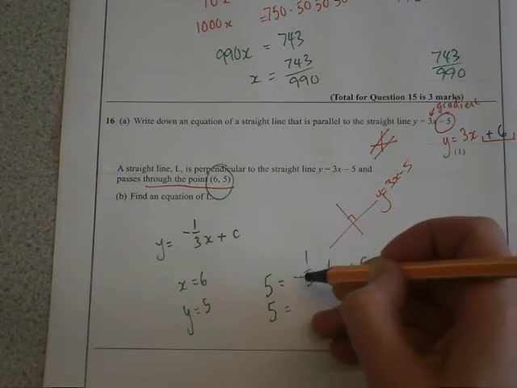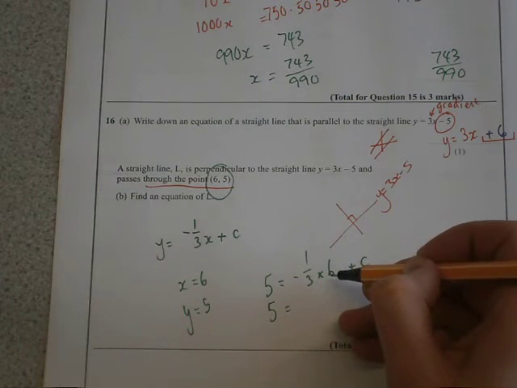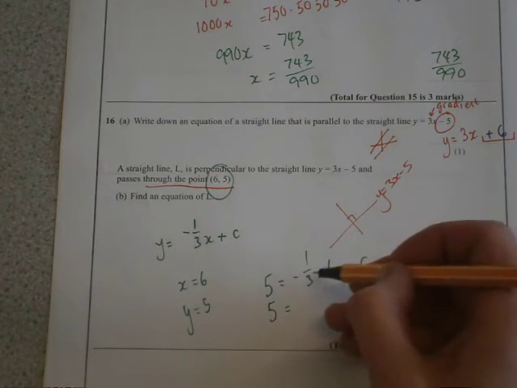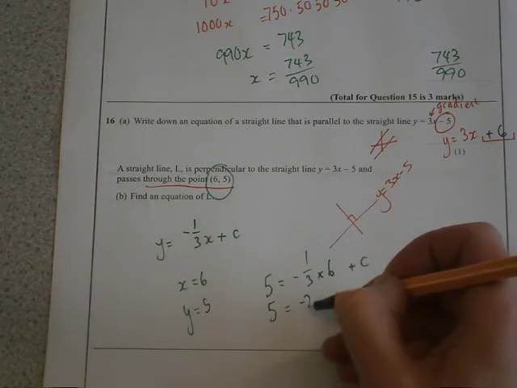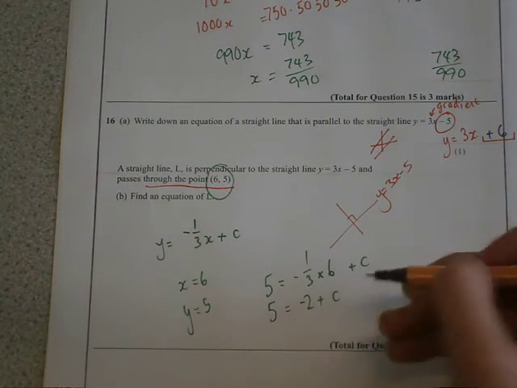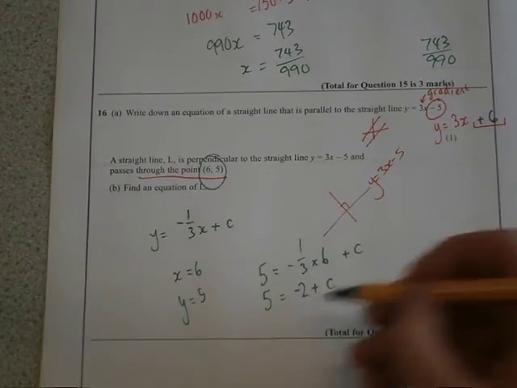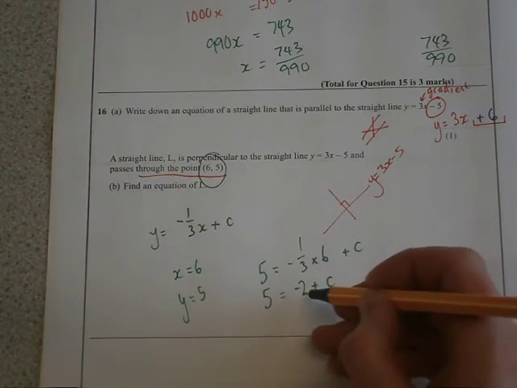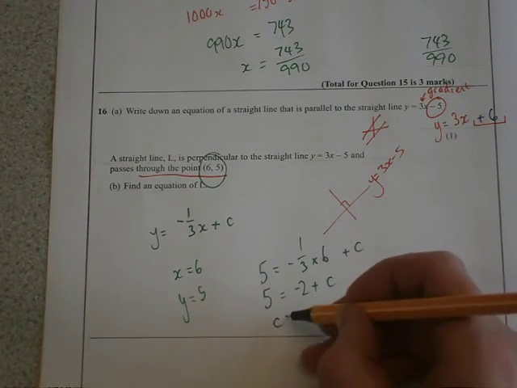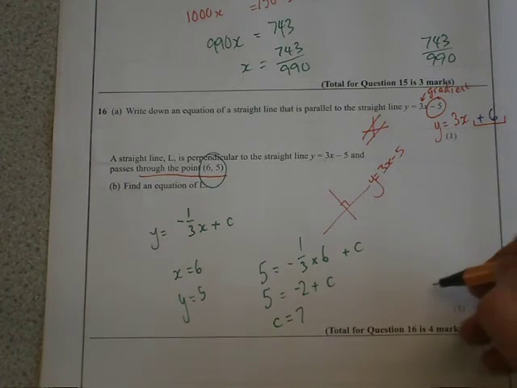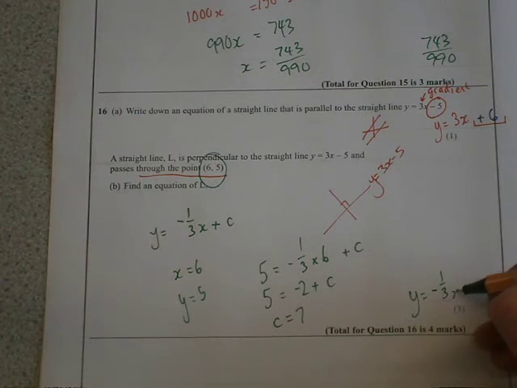So 5 equals a negative third of 6. Okay, that seems okay. So a third of 6 is 2, so it's minus 2 plus something. Well, what do I do to minus 2 to get up to 5? Well, I add on 7, so C must equal 7. So my answer is y equals minus a third x plus 7.